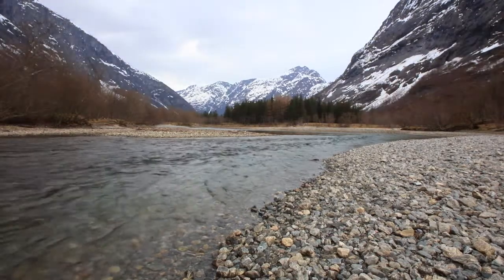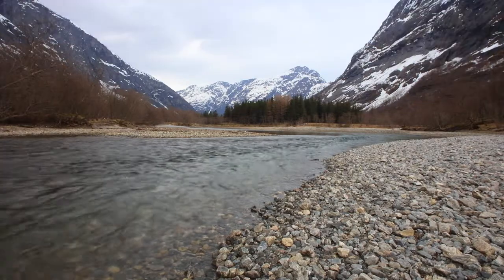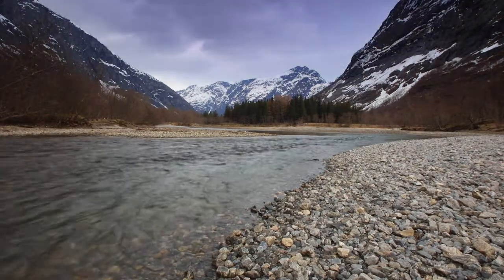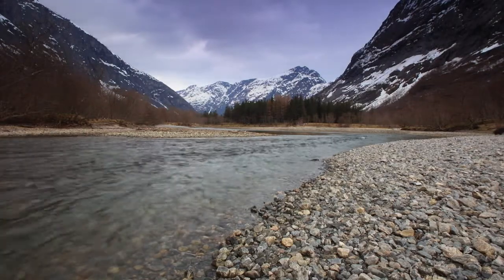And this is without filter. See, the clouds are burning out, but here I get the darker clouds, which is more close to what I see with my own eyes.